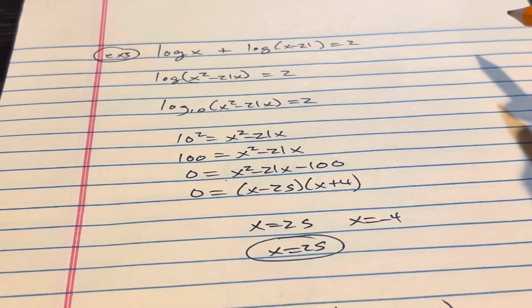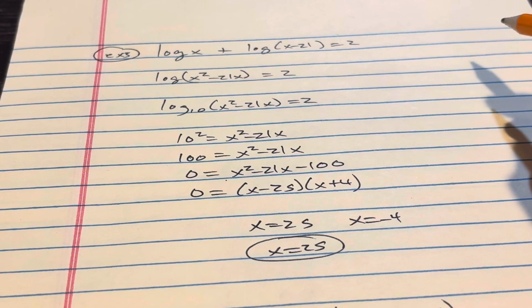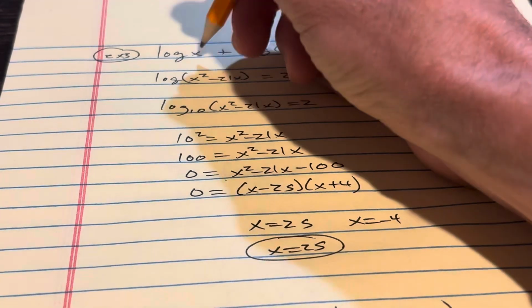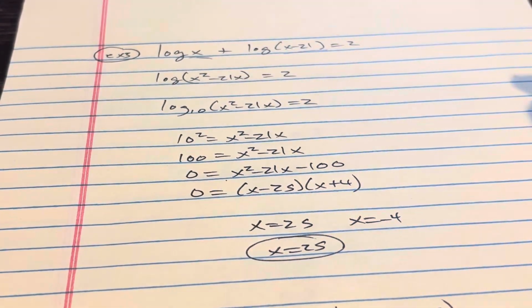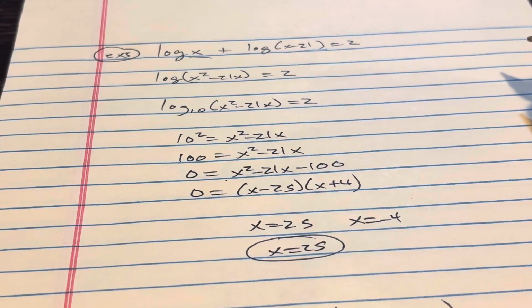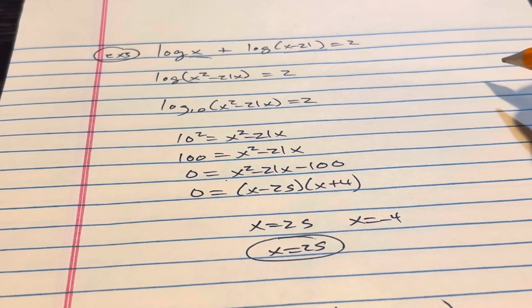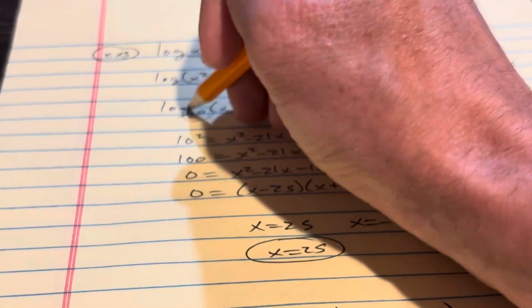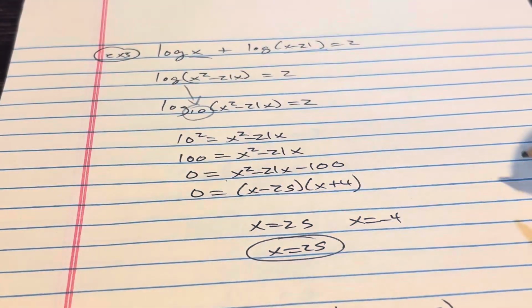Log x plus log x minus 21 is equal to 2. In the log world, addition means multiplication. So that's going to be x squared minus 21x. That's log base 10 of x squared minus 21x is equal to 2. 10 to the second power is x squared minus 21x. Again, if you have no base, the implied base is 10.